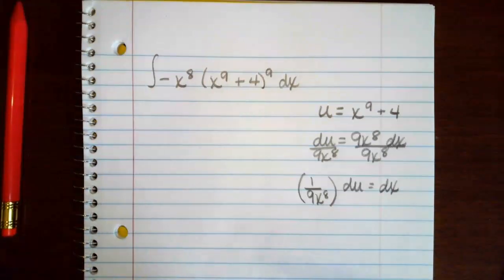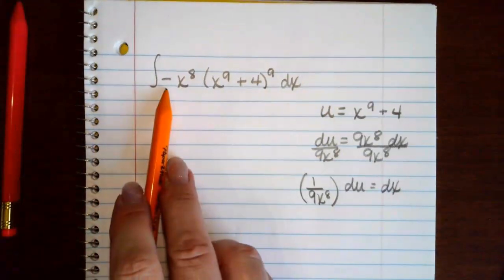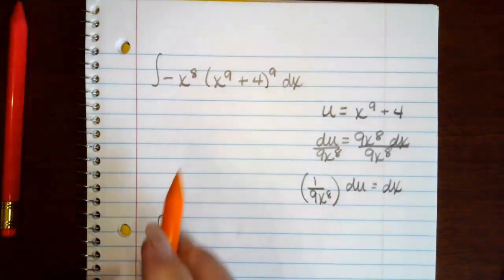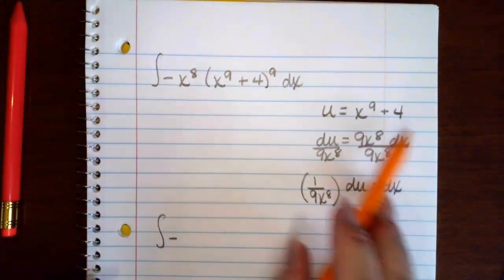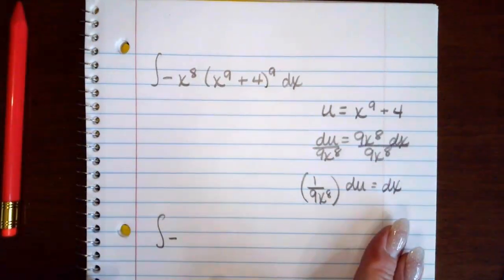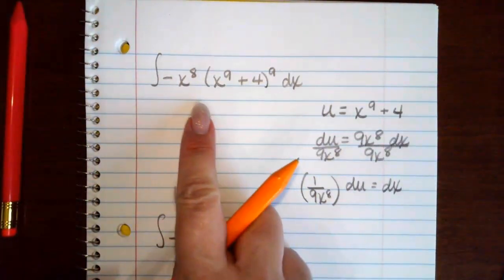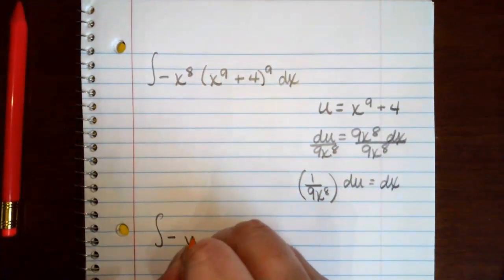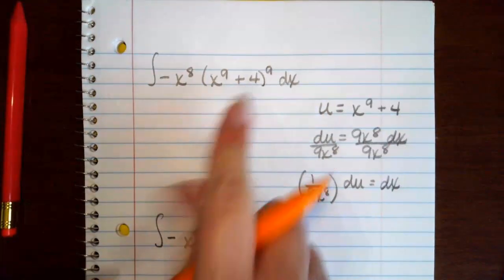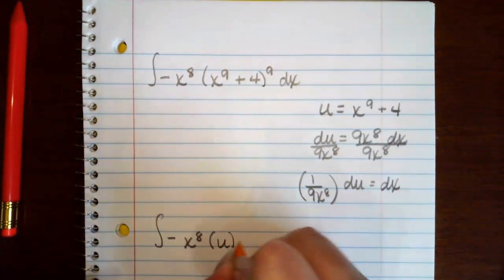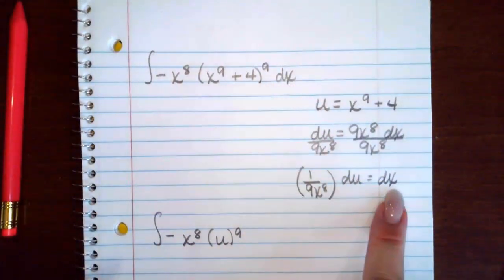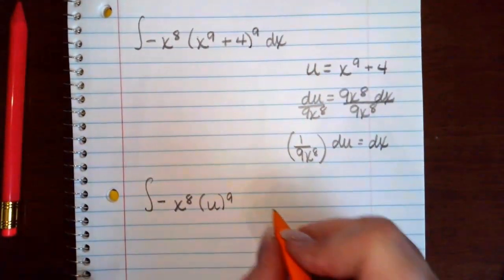So what do we do next? We start substituting. I have a negative, that's going to come along for the ride. I have an x to the 8th. I look over here, I don't have just a plain old x to the 8th, and so that's going to stay as an x to the 8th. This is u, so I have a u to the 9th. And then dx is 1 over 9x to the 8th du.